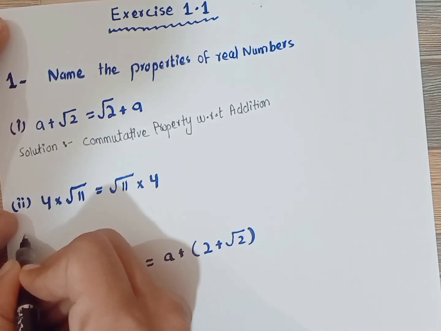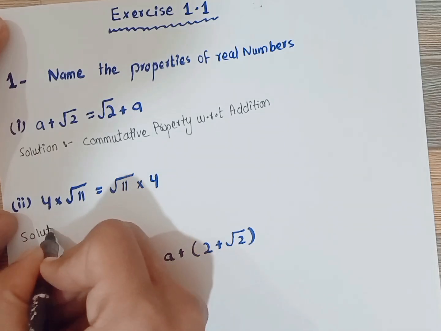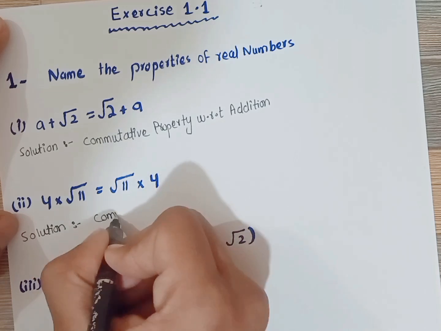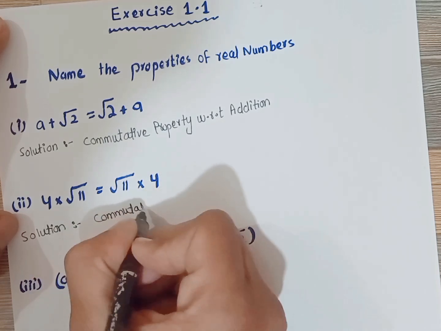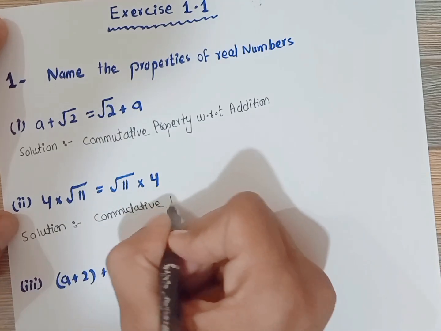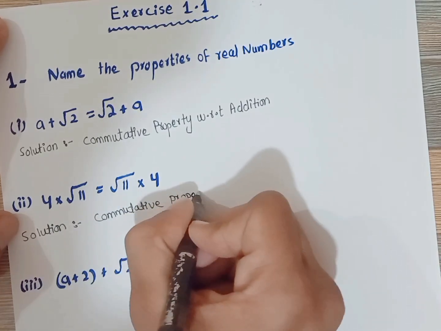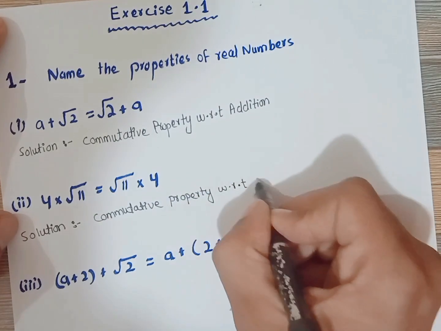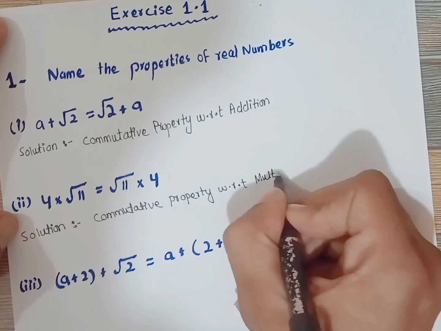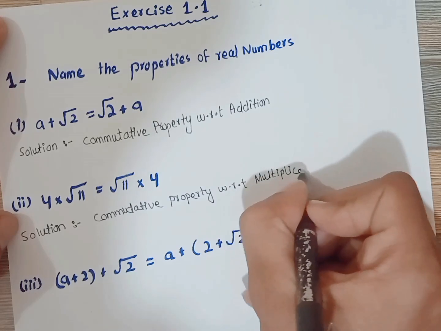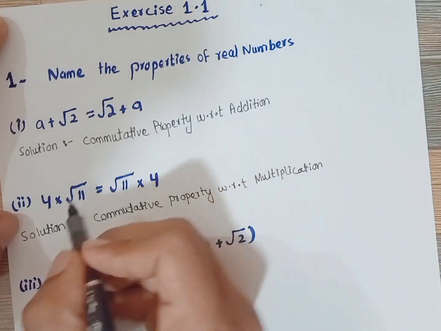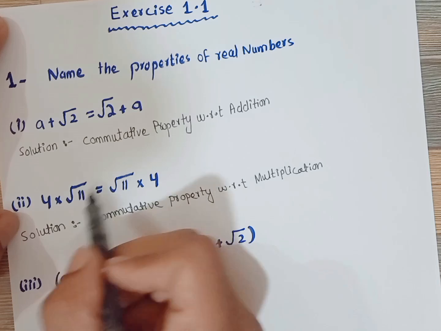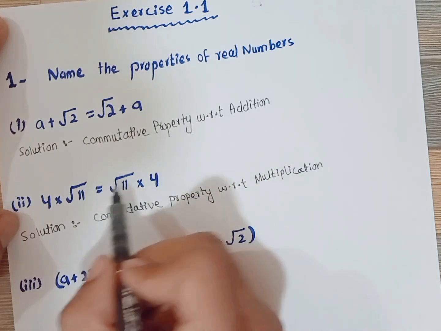So the solution is commutative property with respect to multiplication. It means when multiplying both numbers, their arrangement does not affect the answer.